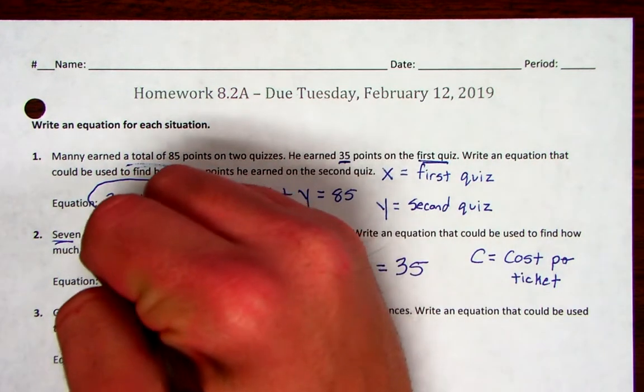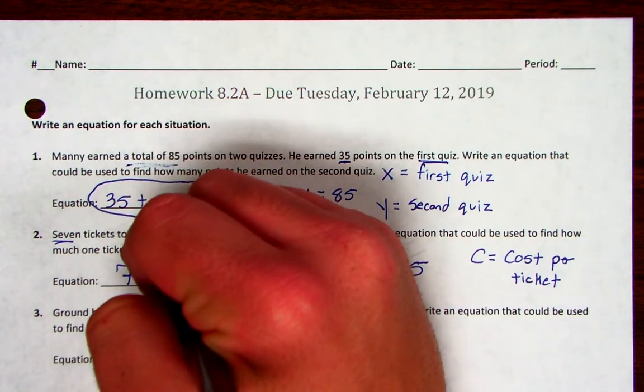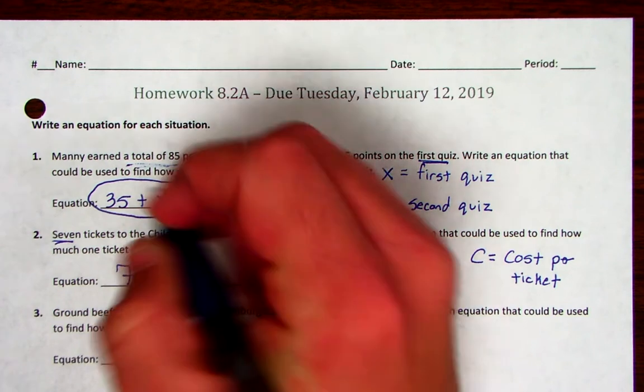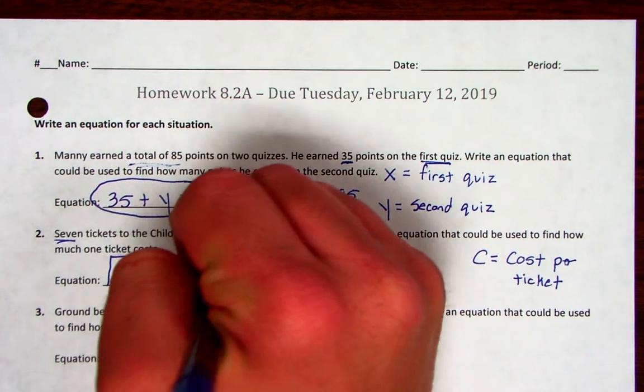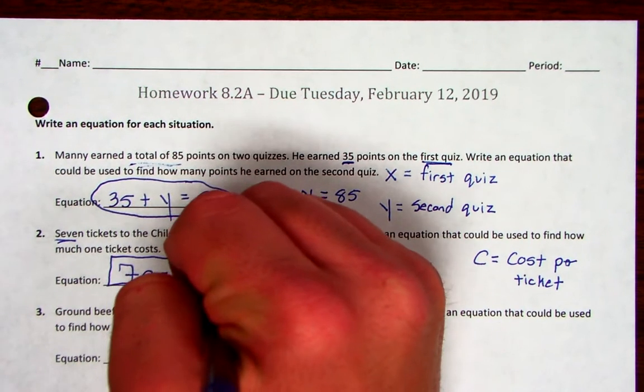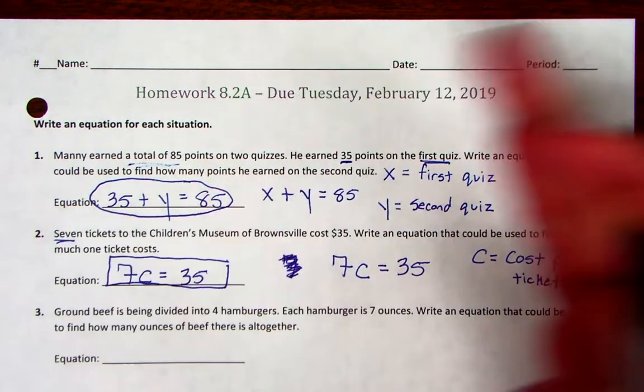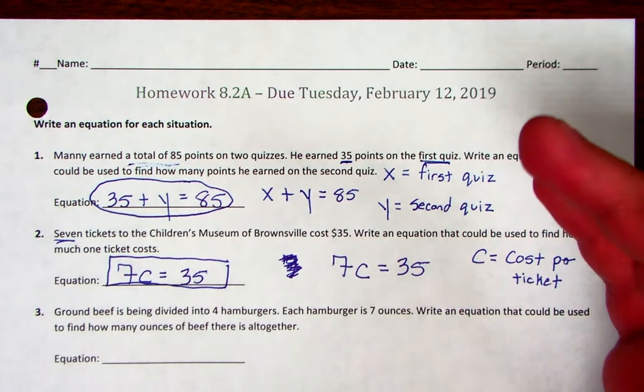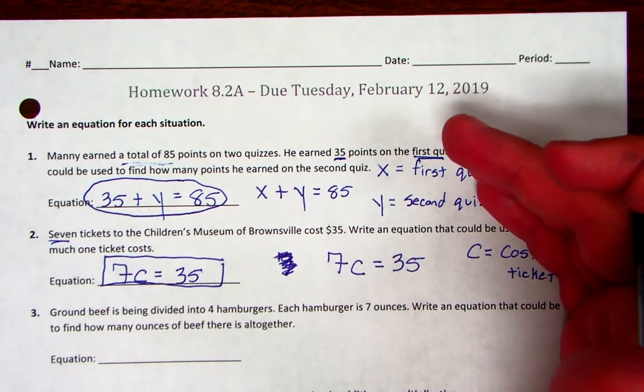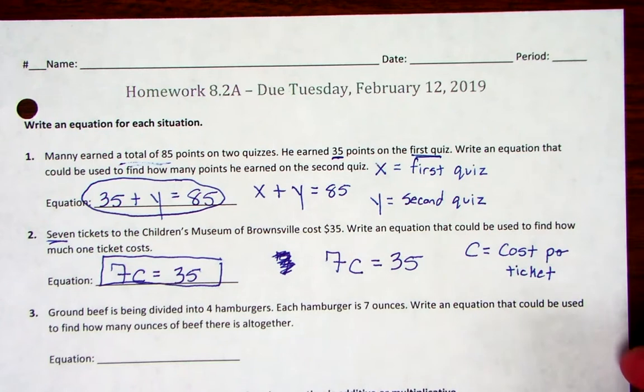Some of y'all are going to go, what? I don't understand this. We don't expect y'all to understand this yet, guys. This is something brand new. Y'all have never written an equation from a word problem like this before, so don't get so nervous. We're going to be going in detail how to set up and write equations from word problems, okay?